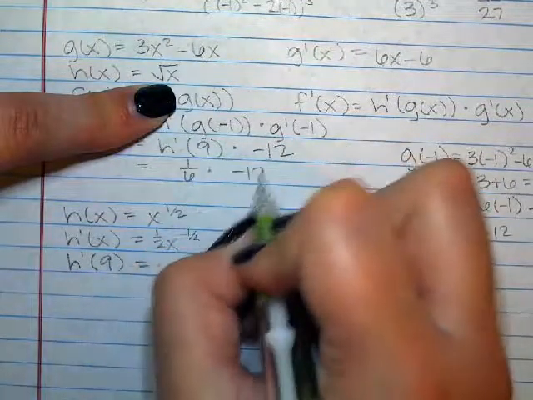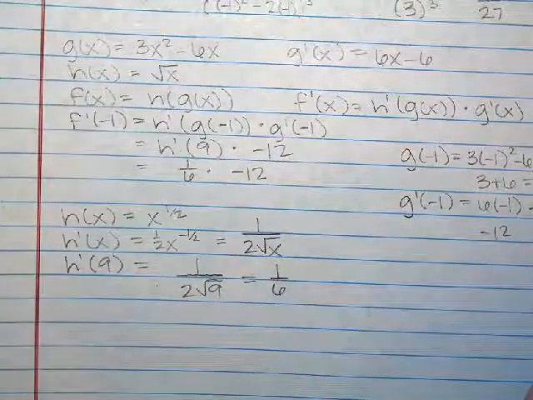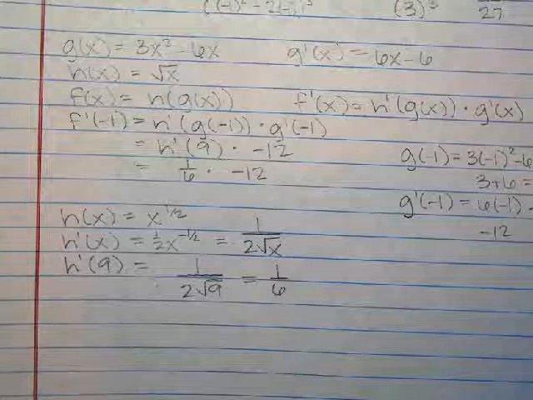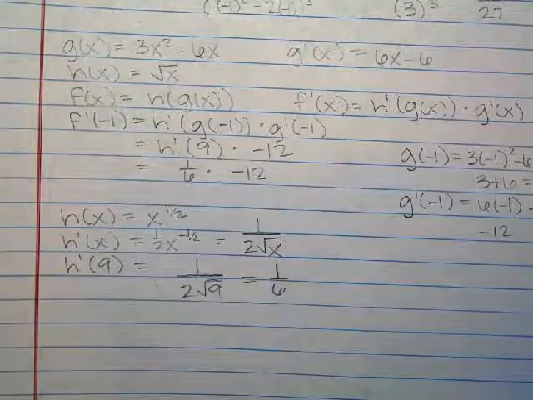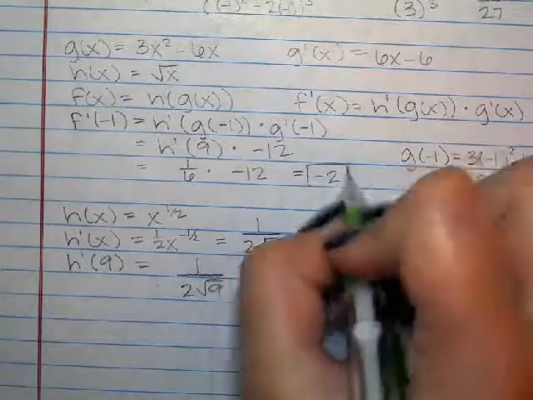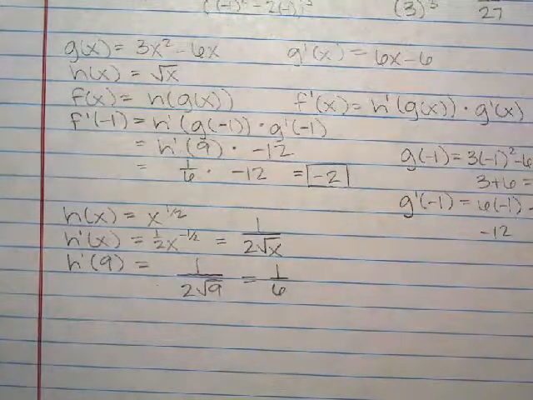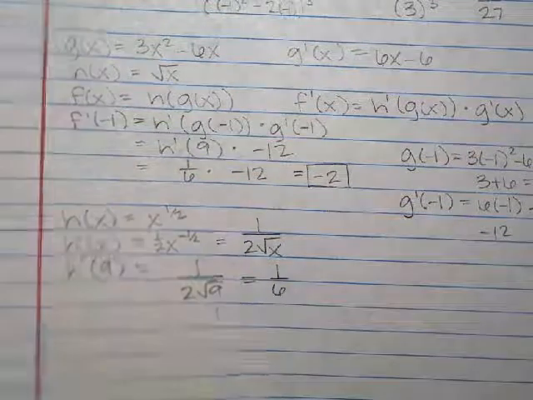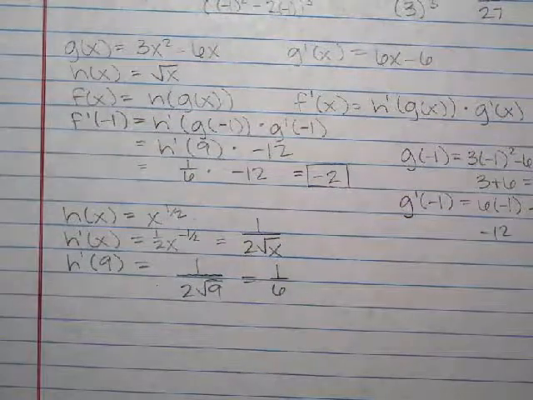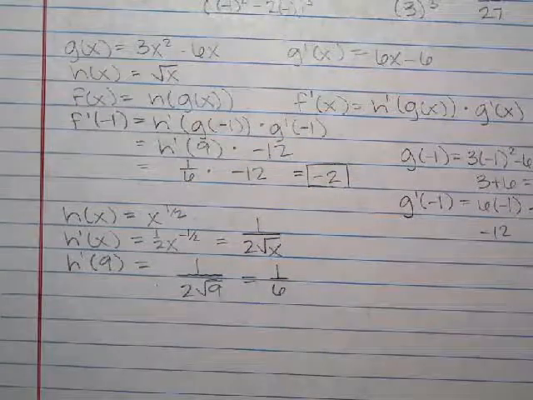You probably did it the other way. You can do it both ways. So this way we dealt with the chain rule symbolically instead of dealing with the chain rule as an equation. They're both right, right? You got the same answer.